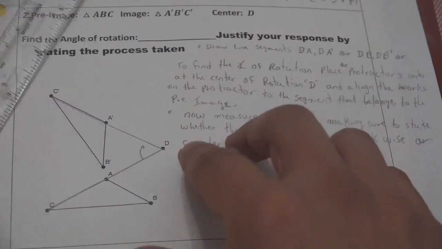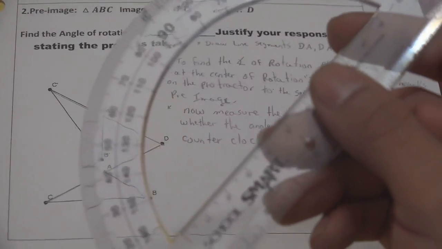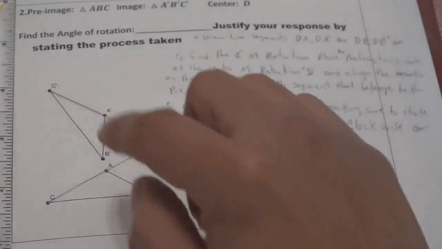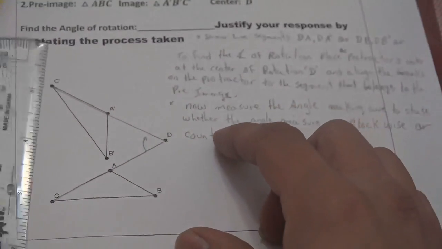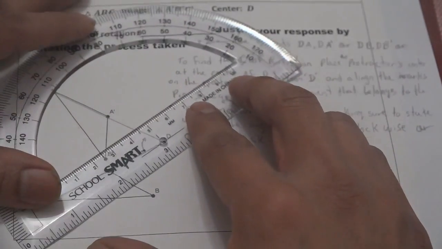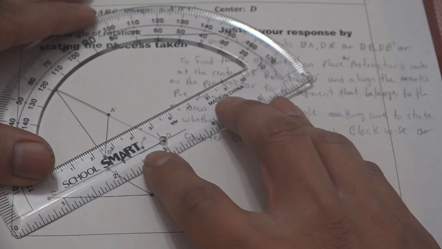And now align the marks, these marks right here, with this. I am going from C to C prime. I'm going to align the center right here, and this mark, I'm gonna align it to the segment that I drew. See that?